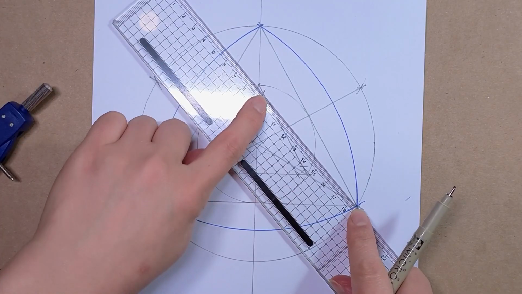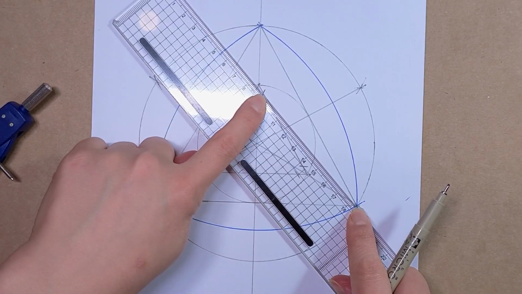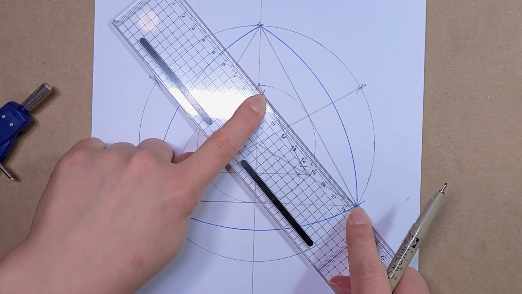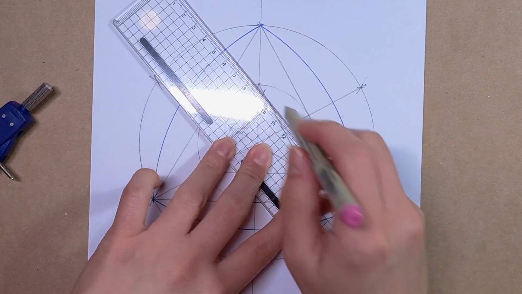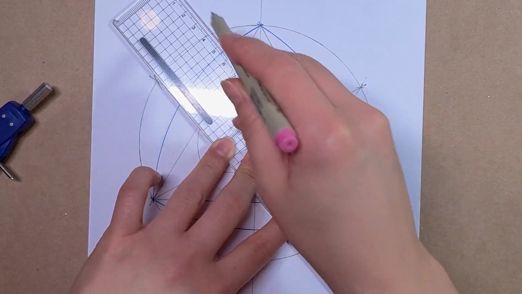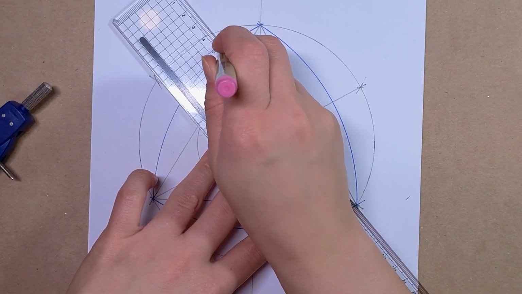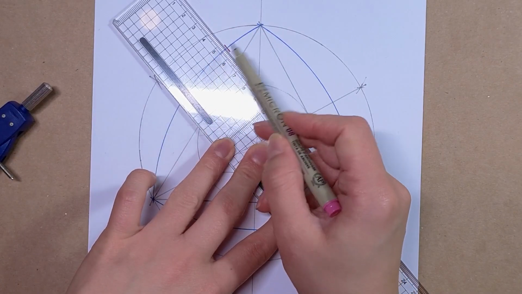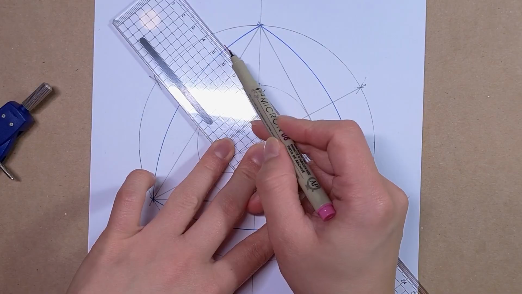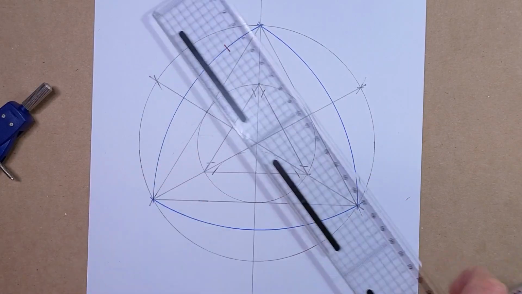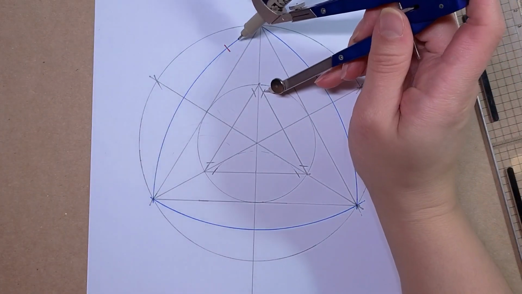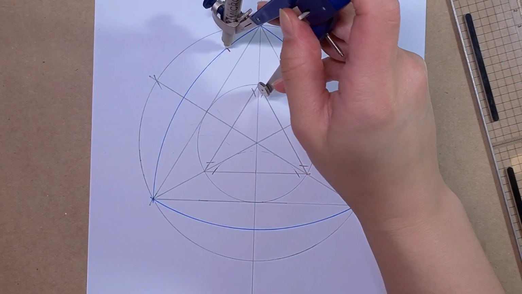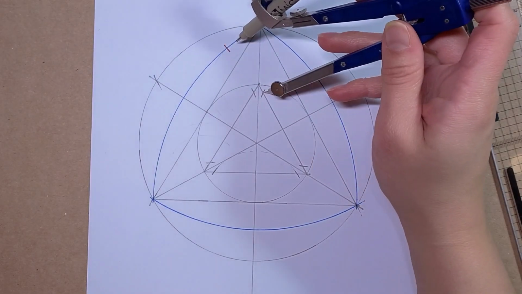So I'm aligning this and this. And once you've got that aligned, you can draw the line if you want, but you just really need where that cuts the outer curved triangle out there, and that's going to give you a more exact reference point to adjust your radius on your compass.